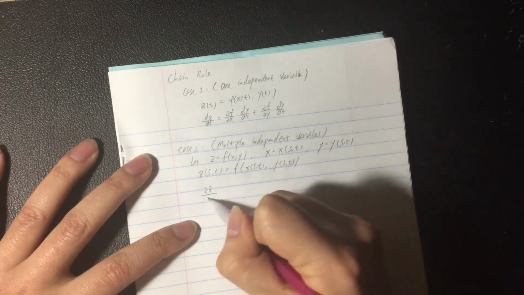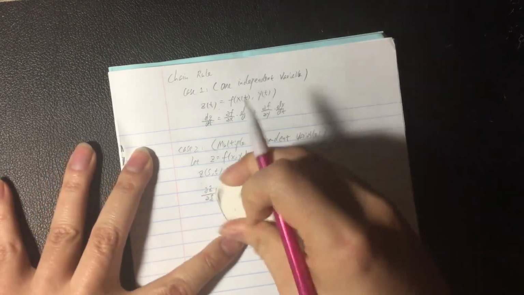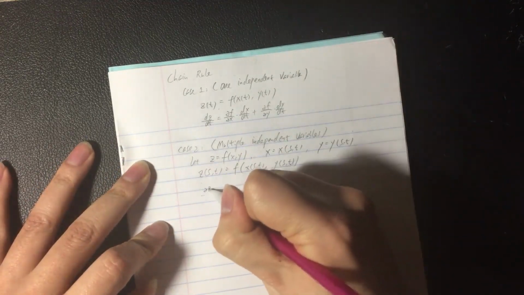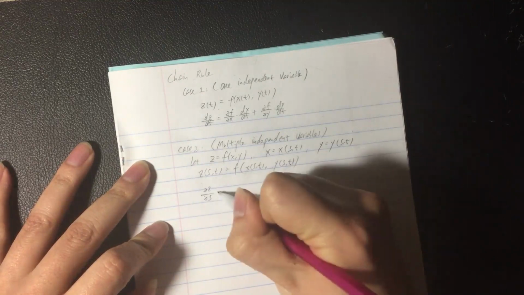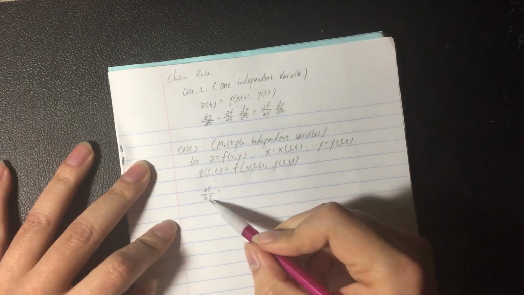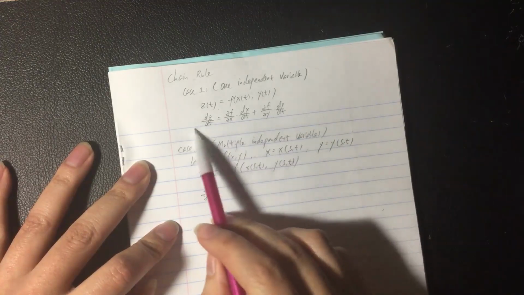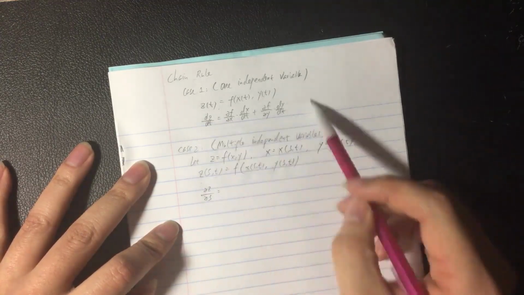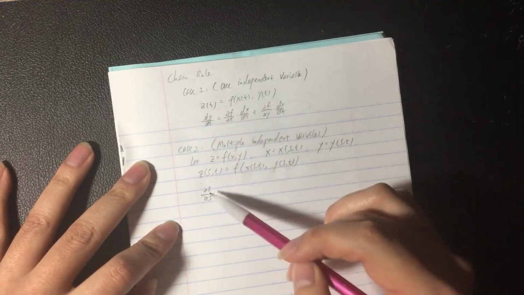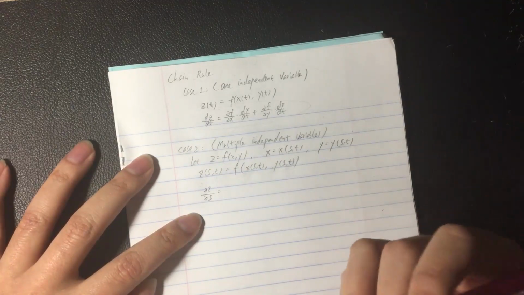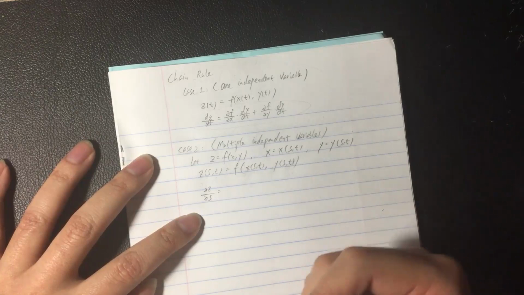Delta z over delta s. When we find delta z over delta s, we treat t as constant, take partial derivative with respect to s. So I actually use the chain rule for single variable function. Because I treat t as constant, I'm taking partial derivative with respect to s.